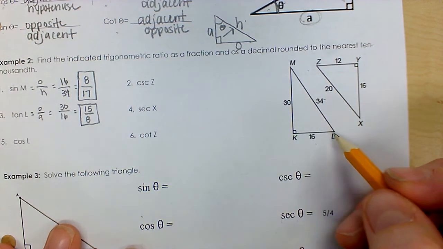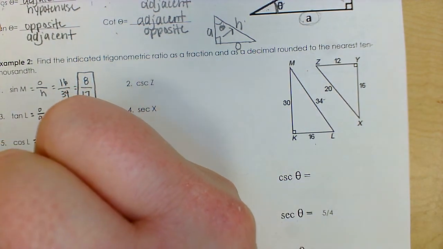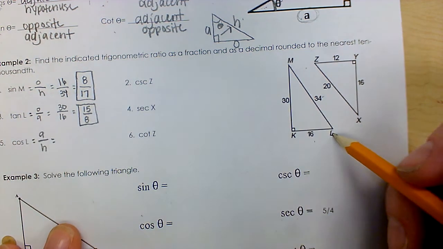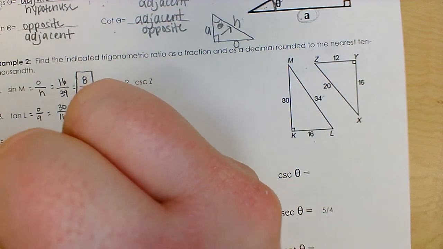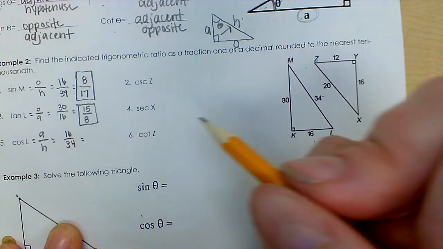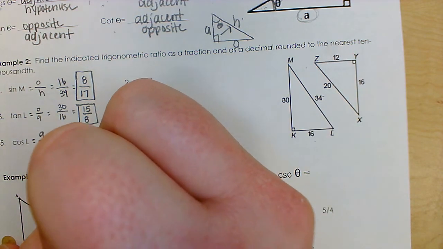Okay? Cosine of L. Cosine is adjacent over hypotenuse. So adjacent 16, hypotenuse 34. So 16 over 34, which reduces to 8 over 17.